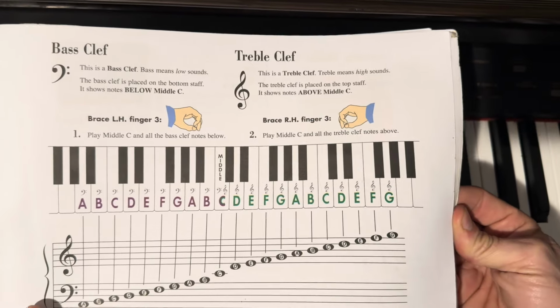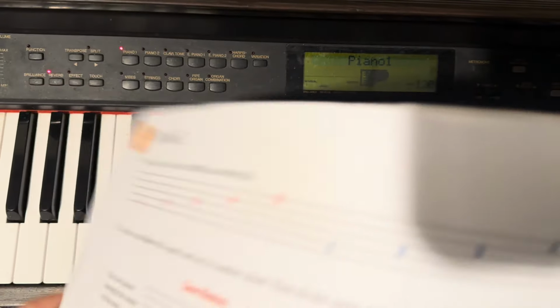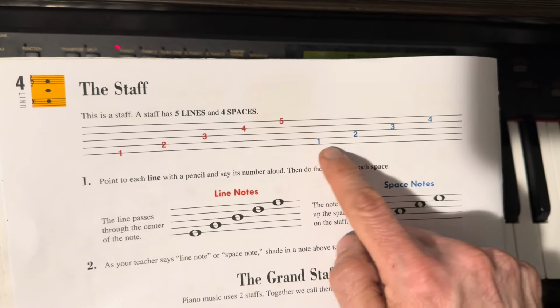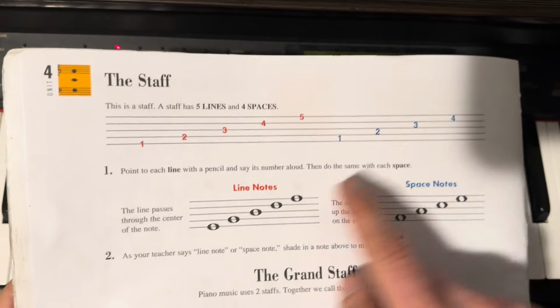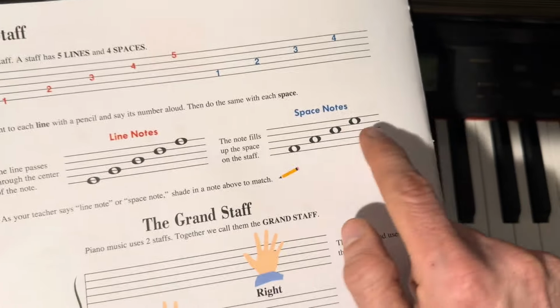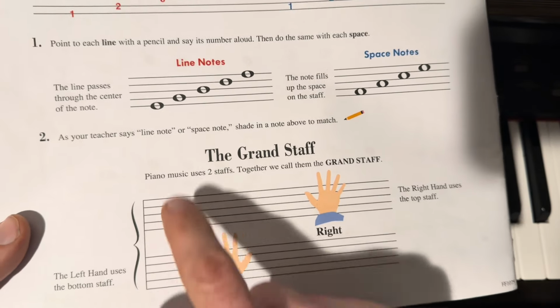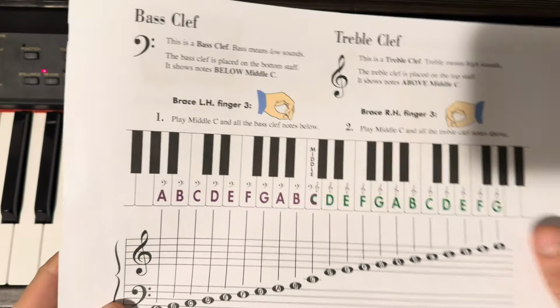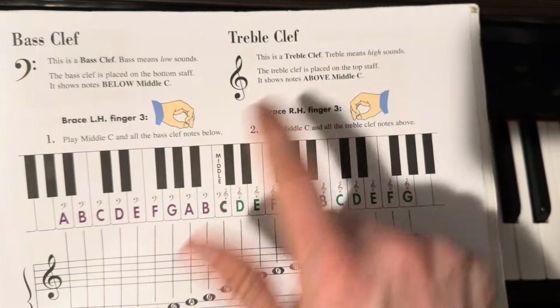So this page is just to give you some information. Once again, the vocabulary words we've learned: staff is what you call these 5 lines and 4 spaces that are going across. Of course, you can draw notes on the lines or the spaces. These 2 staffs connected together is called the grand staff. And of course, this is called the bass clef and the treble clef.